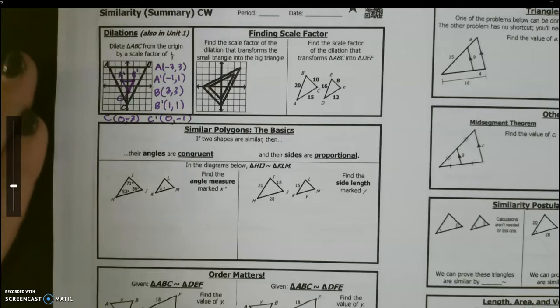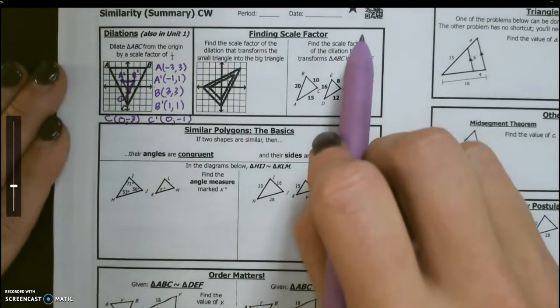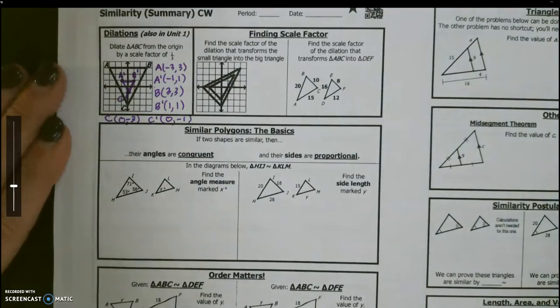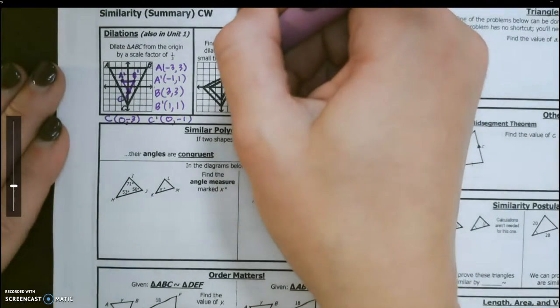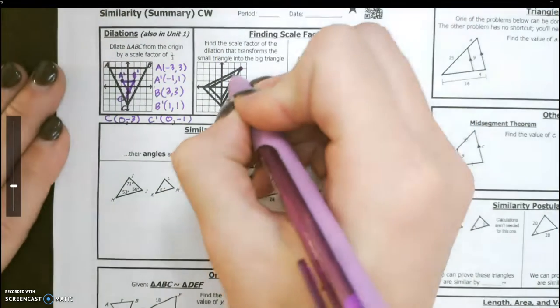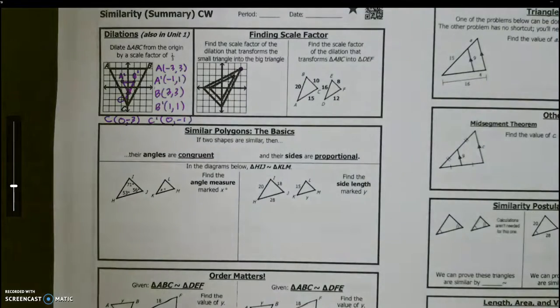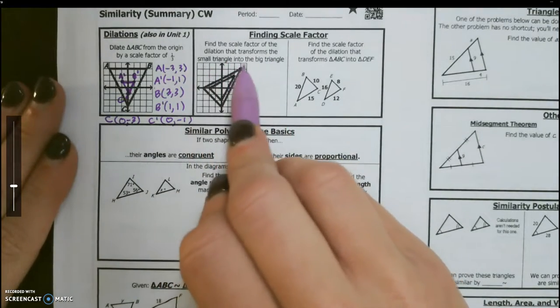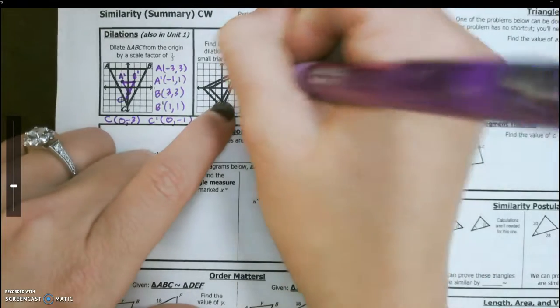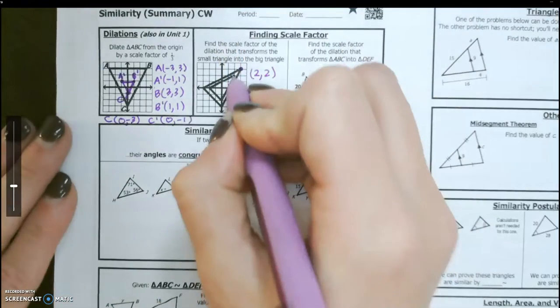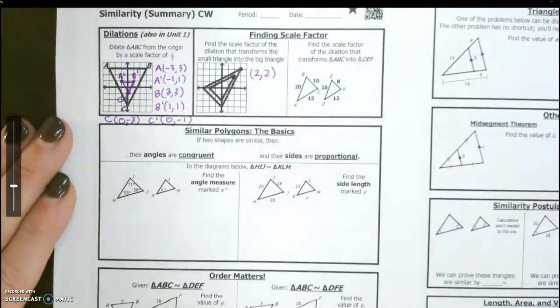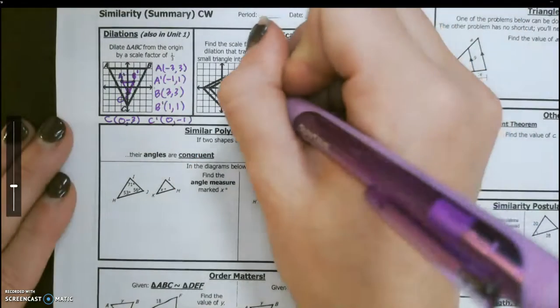The next one says find the scale factor. I'm going to list this point and its prime point, and we are going to see how the dilation transformed the smaller triangle into the bigger triangle. So the smaller coordinate is 2, 2, if I'm talking about this point. This point turned into 3, 3.